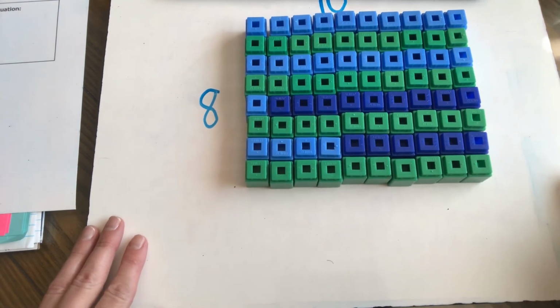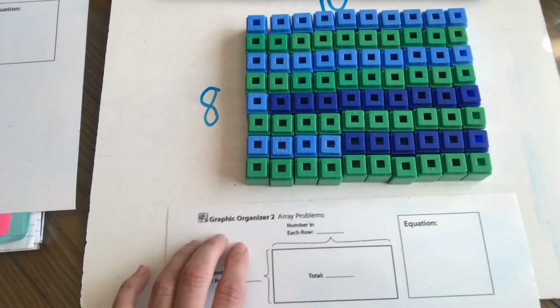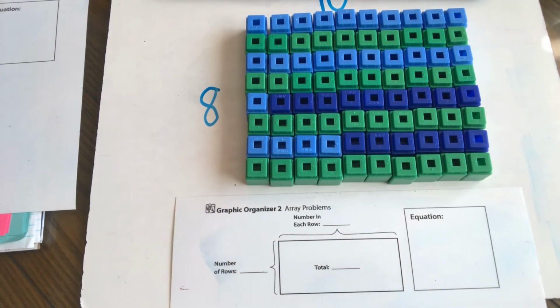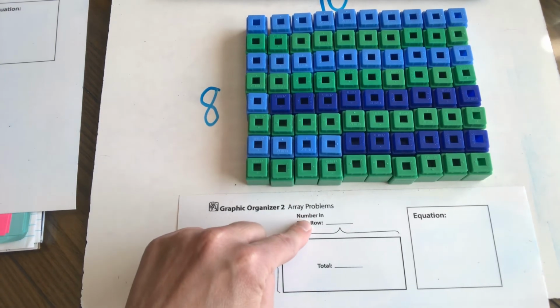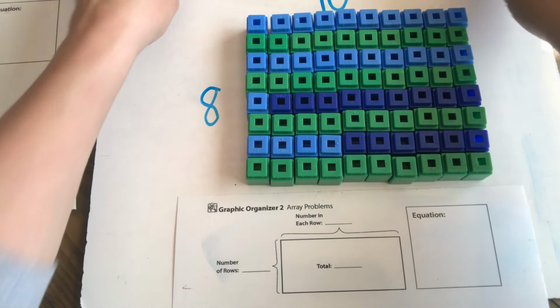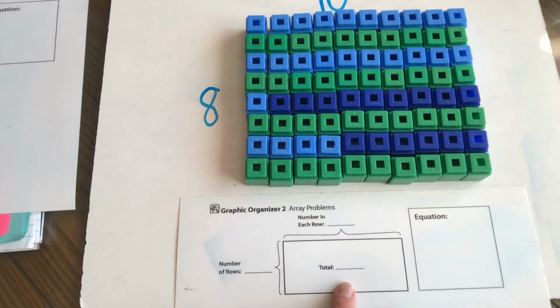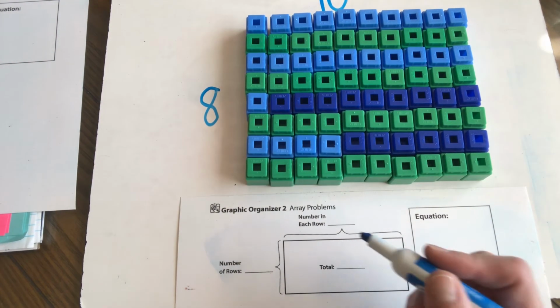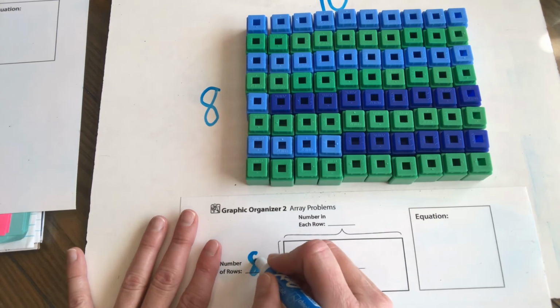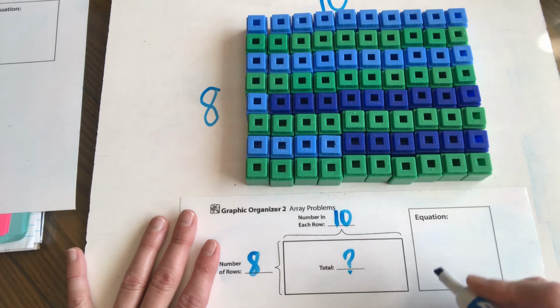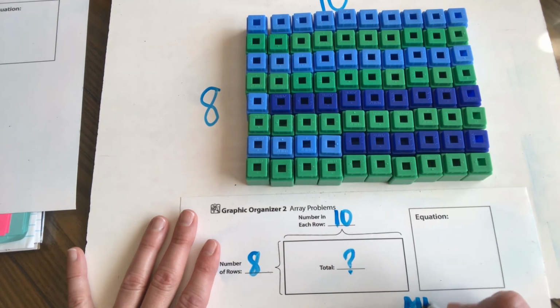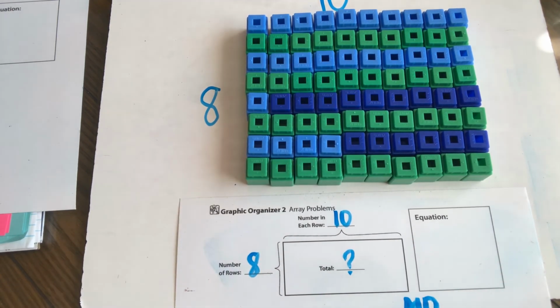So I'm going to scoot this up a little bit and pull in our organizer for this problem. So remember, I've got number of rows, the number in each row, and I'm looking for how many mailbox doors in all. So I've got 8 rows, 10 mailbox doors in each row, and I want to know how many mailbox doors there are in all.